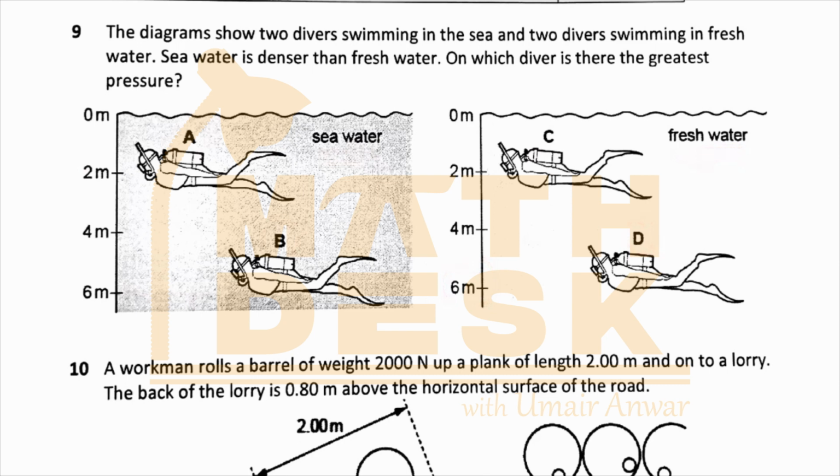So for having the greatest pressure, we need to have two things as large as possible. The pressure of a liquid is given by rho g h. So it means that pressure is directly proportional to the density. If density is higher, the pressure of the liquid is going to be higher. Similarly, pressure is also directly proportional to the depth in the liquid of the object. So whatever object is deeper in the liquid would experience the largest pressure or the greater pressure.